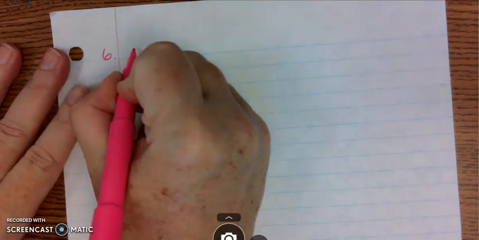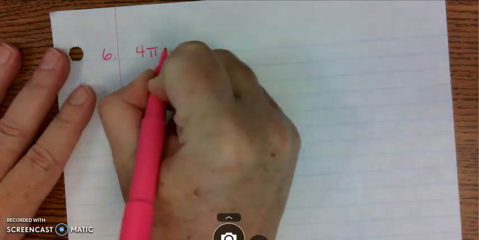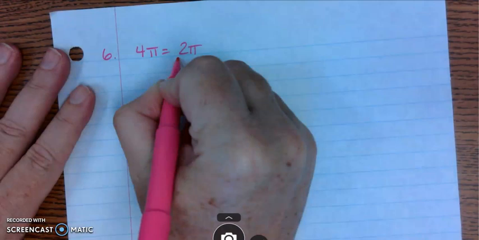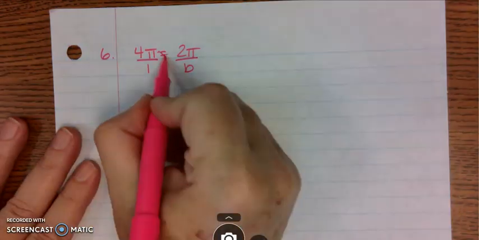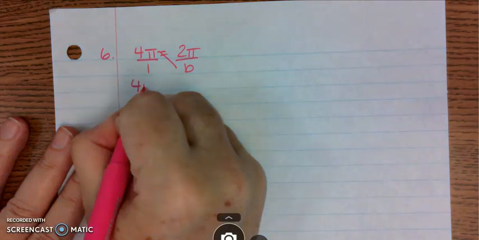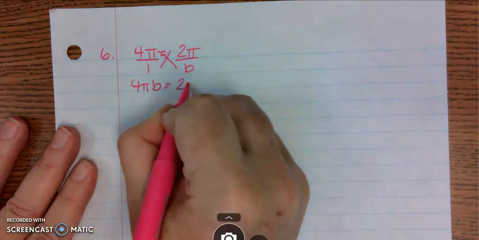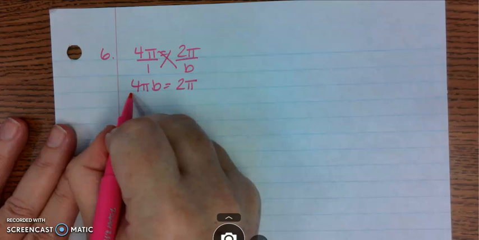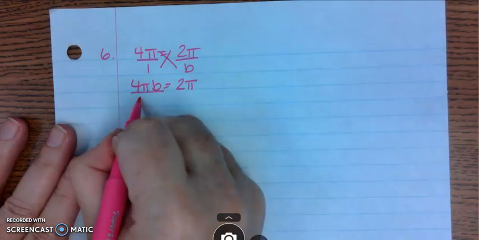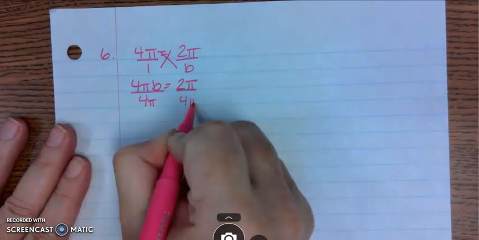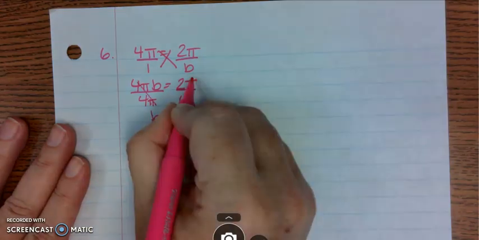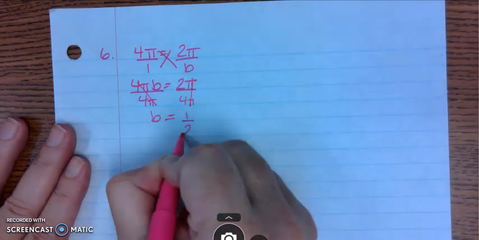So let me get my paper out. So 4 pi is equal to 2 pi over b. So we're going to put that over 1. And like the last two questions, cross multiply. B equals 2 pi. We're going to divide both sides by 4 pi. Okay, and we get 2 over 4, and we can reduce that to 1/2.